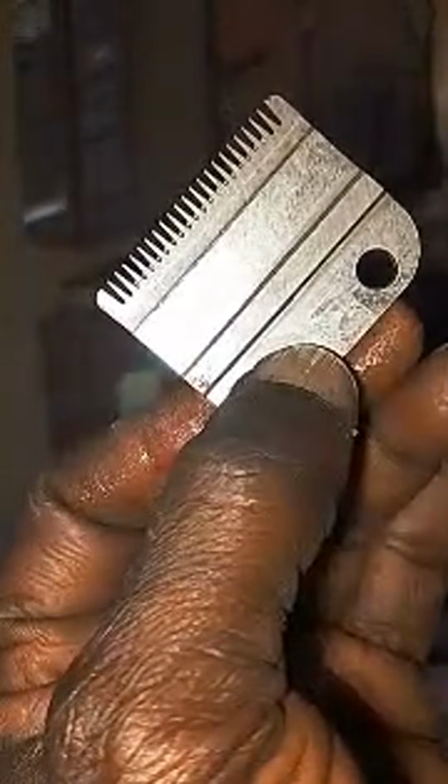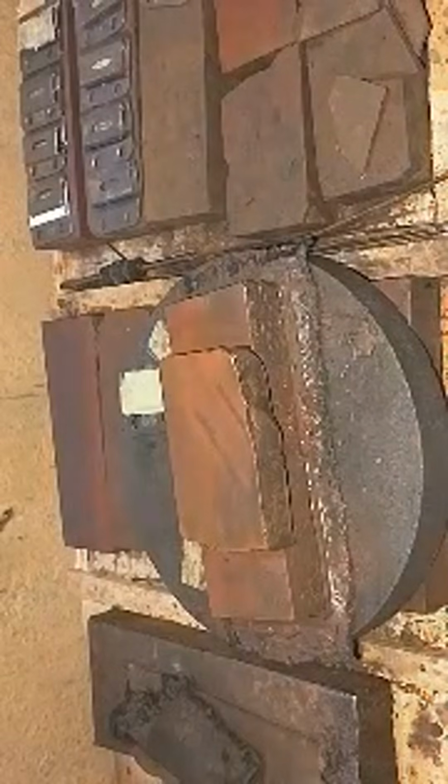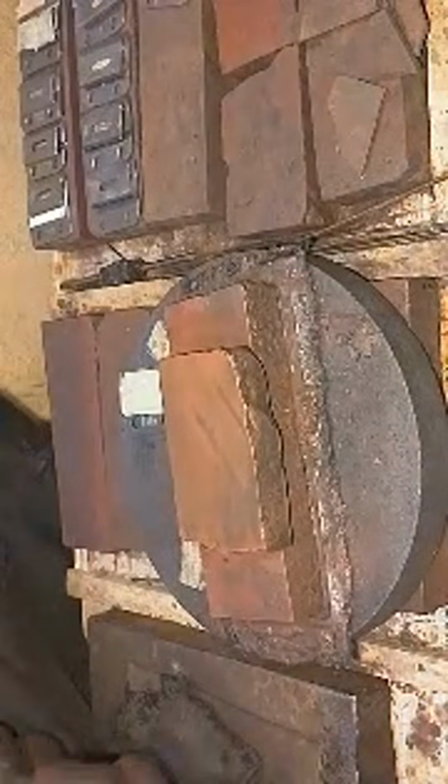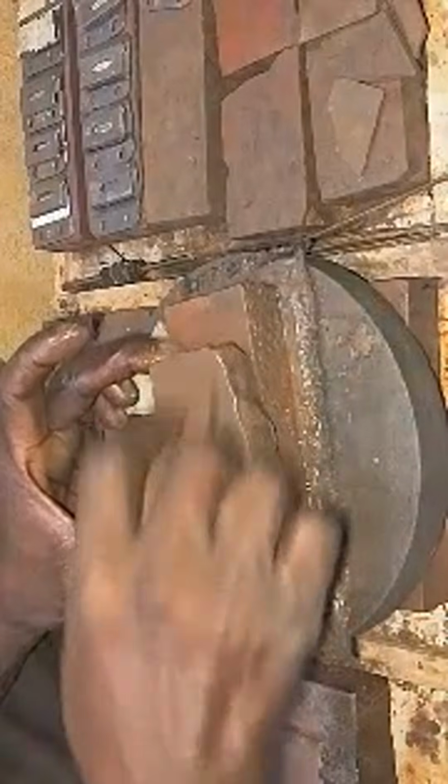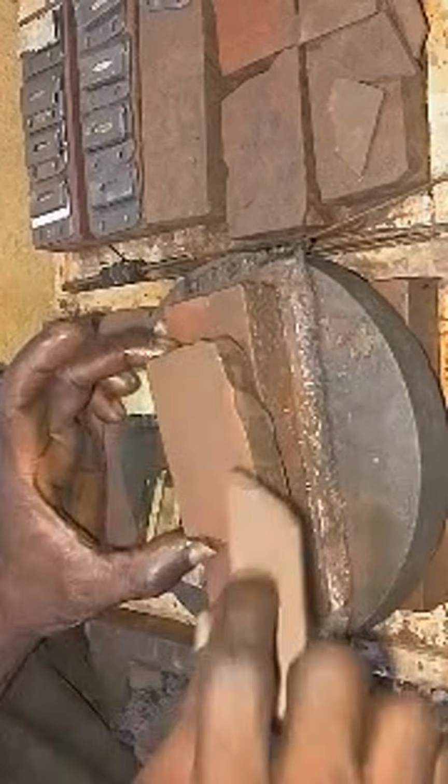Let me get closer again. Let us watch again. Is there anything different? The same thing again. You see it? Let's repeat again. Which means my stone is good, my placing of thumb is good, my activation is good. You can be sharpening like that. You sharpen, you test.